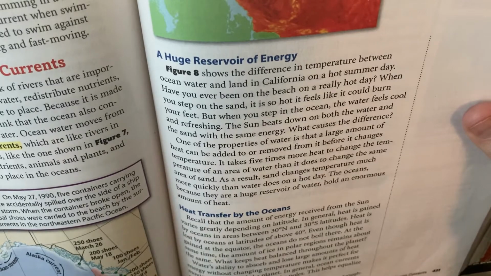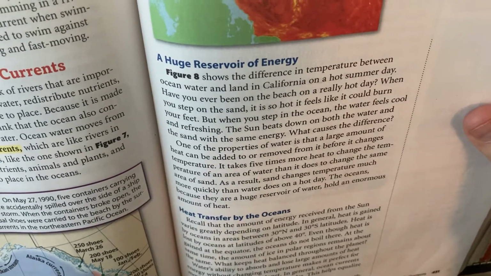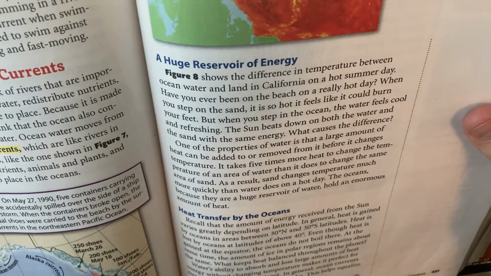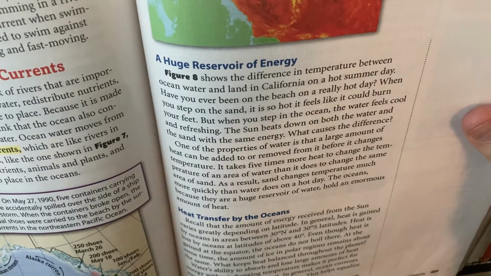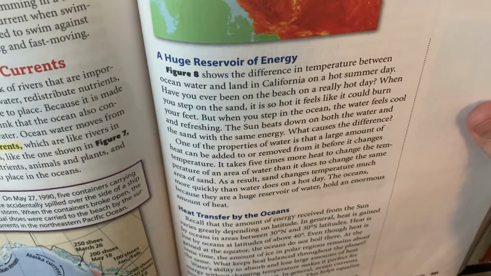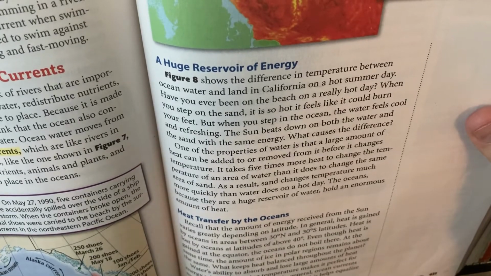It will bubble and get hot and boil, but it does take several minutes. You could zap it in the microwave and it'll get hot in a minute or two. But water just takes a longer time to heat up. Land, like asphalt or blacktop or sand, gets hotter at a quicker pace.